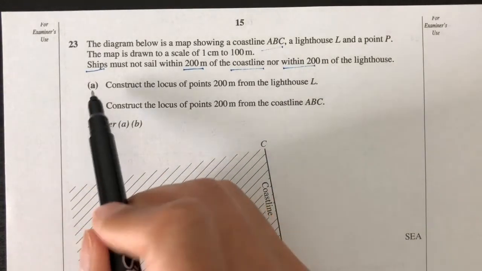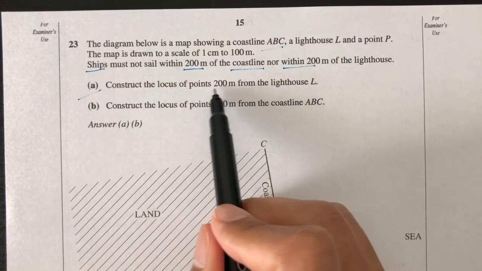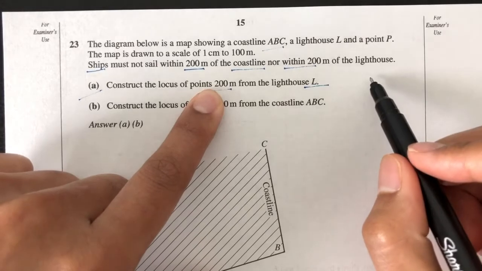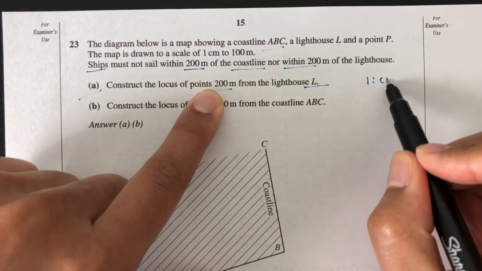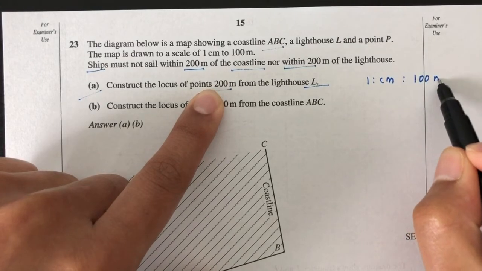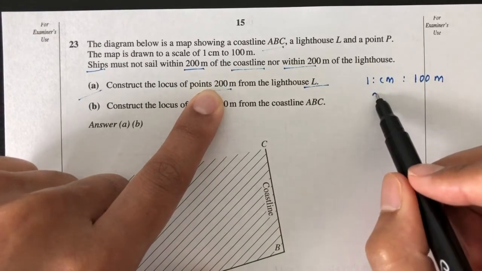So part 1, construct the locus of points which is 200 m from the lighthouse. That is pretty easy. We have to use a scale of 1 centimeter to 100 meters, so 200 meters will be 2 centimeters.